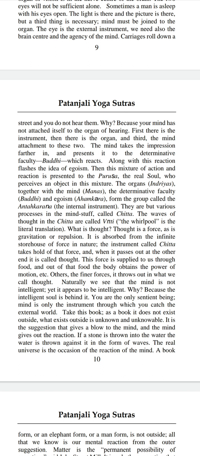So the process in the mind stuff, everything in the mind, or that group which has been formed, is called chitta. The waves of thought in the chitta are called vritti. So how this wave formation occurs, which type of shape, which type of route that waves has taken, are the vritti. The whirlpool is the literal translation.